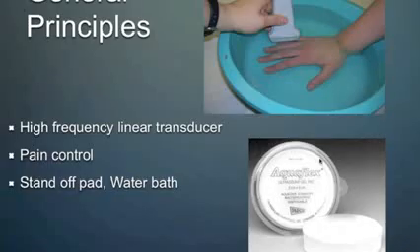You could also use a standoff pad such as the one you see here. There are commercially available standoff pads where you just place the probe on top of the standoff pad, and you place the standoff pad on the area of interest. Sometimes what happens is the natural focal point of the transducer is just too far away, deeper than where we're trying to insonate. So this happens with very superficial structures, such as on the finger, as we just saw.